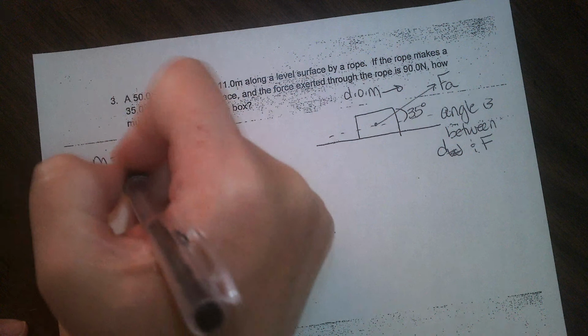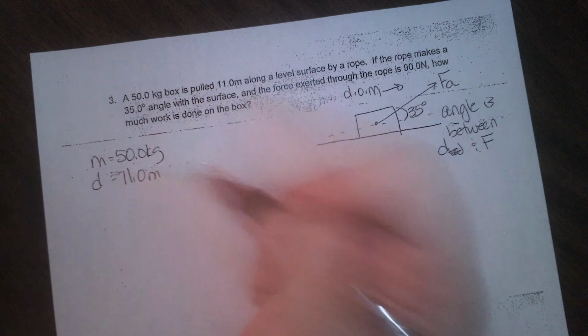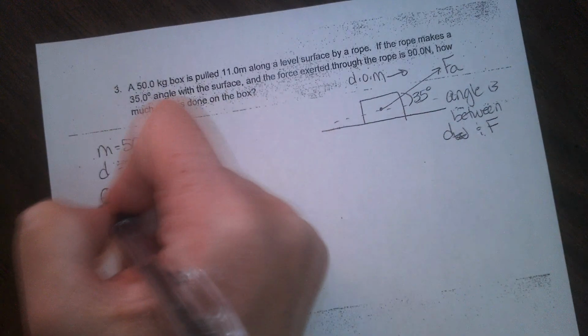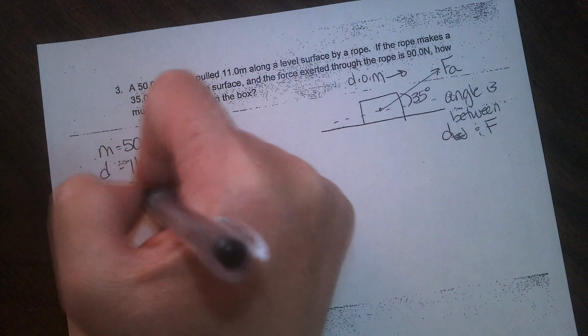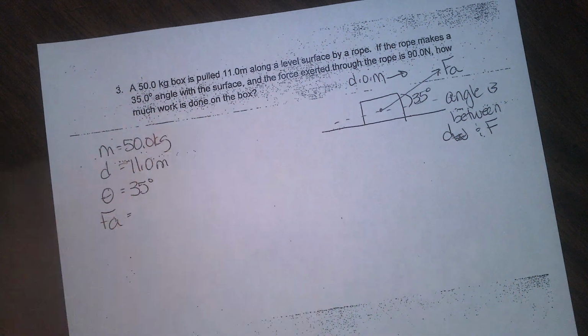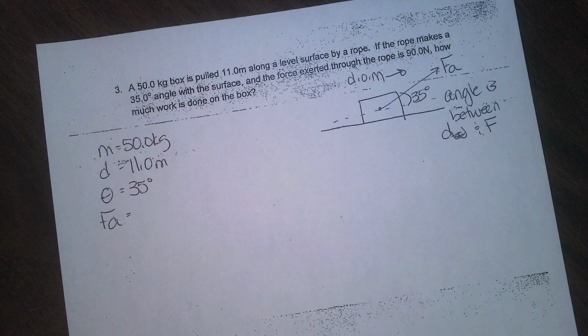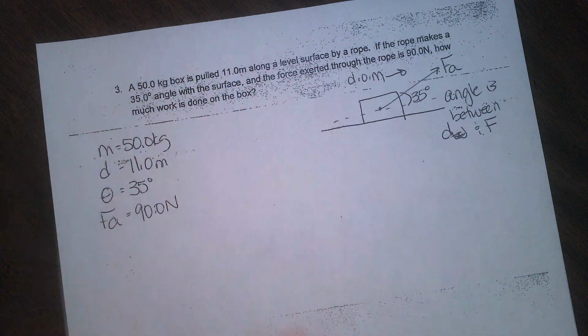So our knowns are it's a 50-kilogram box. The distance it's moving is 11.0 meters. Our angle is what? 35 degrees. And our force applied is what? 90. Okay? And it's asking us how much work is being done.